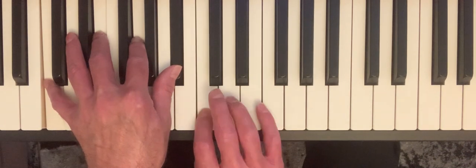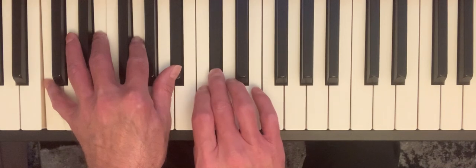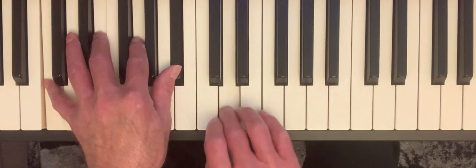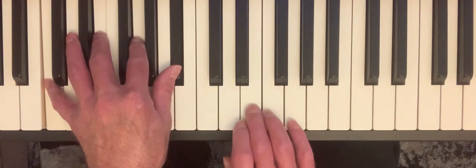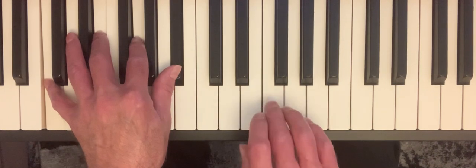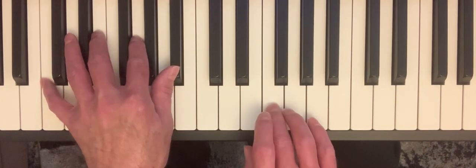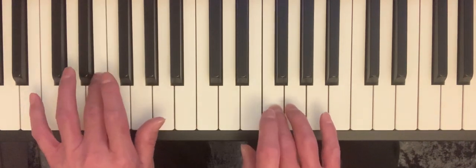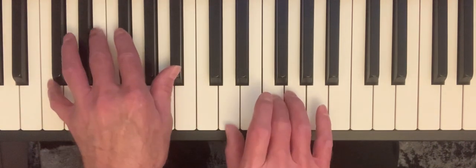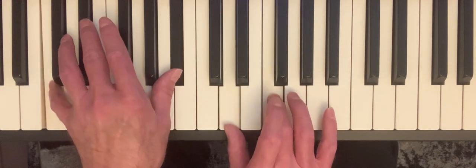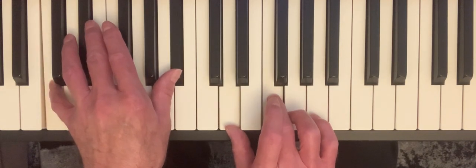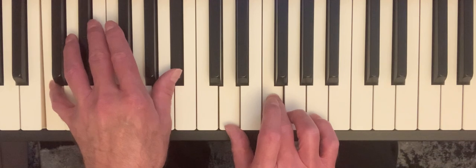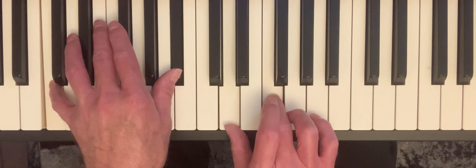Starting with the root, yes, that works. Flat 9th, yes. 9th, yes. Sharp 9th, yes. 3rd, yes. This one, yes, but with a caveat. It clashes with the 3rd, so miss the 3rd out, and I would put a 9th in there, and that makes it either a C sus4 or a C11 chord.